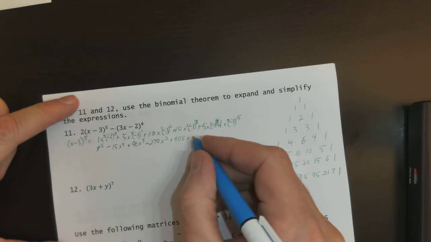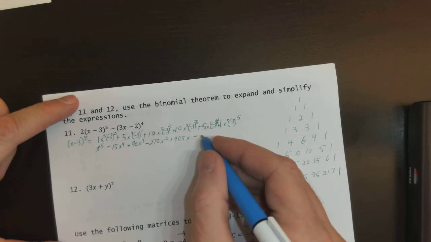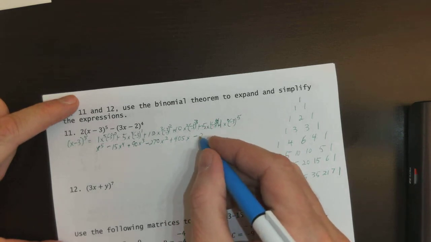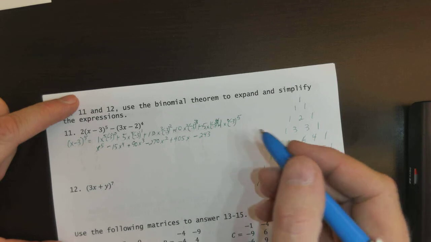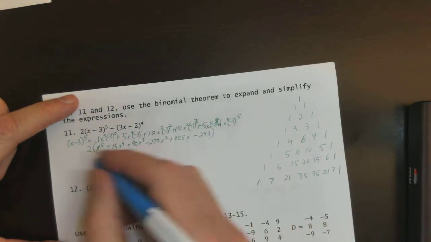Now that's x to the 1st. That's right, x. Negative 3 to the 5th power, that's negative 243. Okay, I'm going to go ahead and distribute that 2.